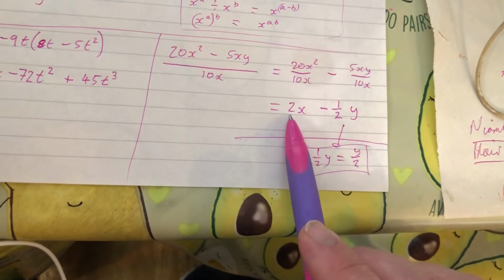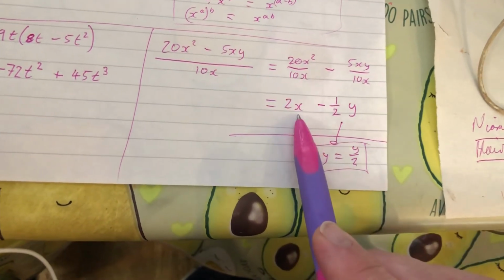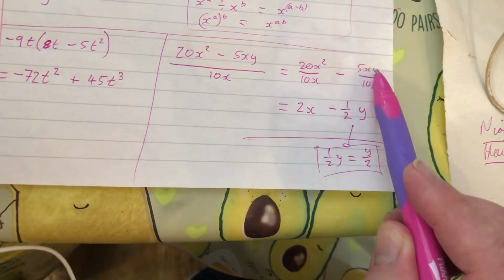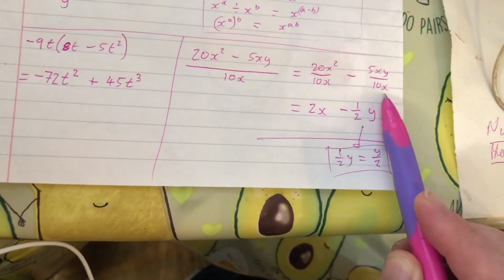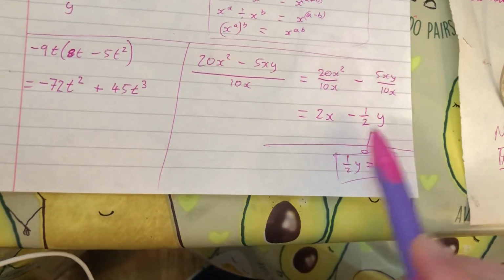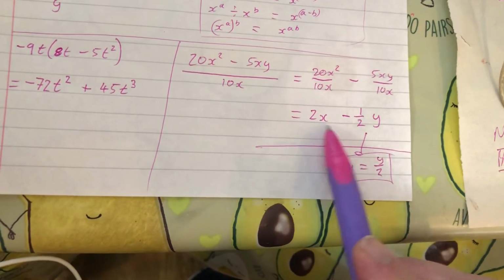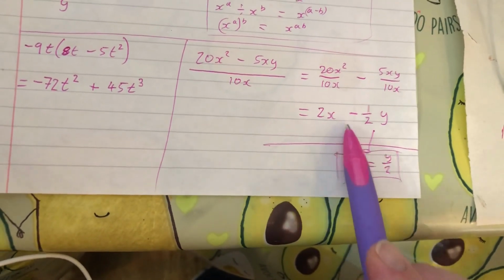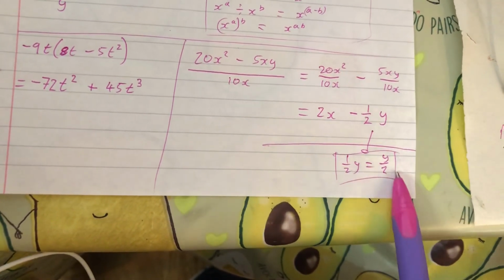20 divided by 10 is 2. X squared divided by x is x. Here, 5 divided by 10 is a half. And y divided by x divided by x, they cancel, leaving you y. So you could either write it as 2x minus a half y, or you could write it as 2x minus y over 2. Both are equally correct.